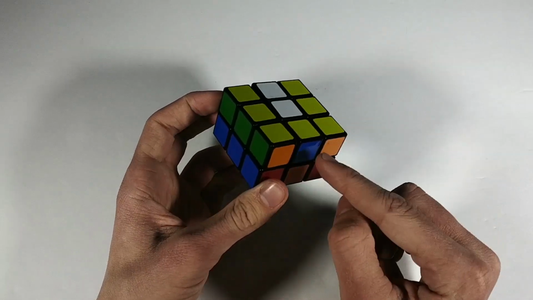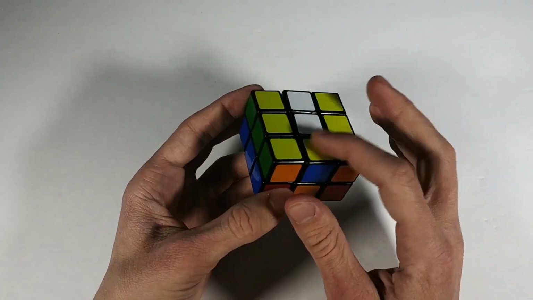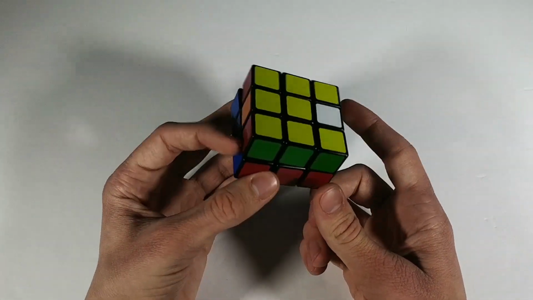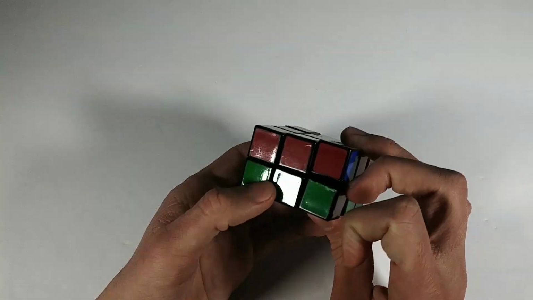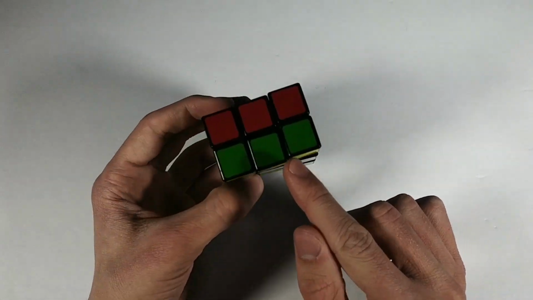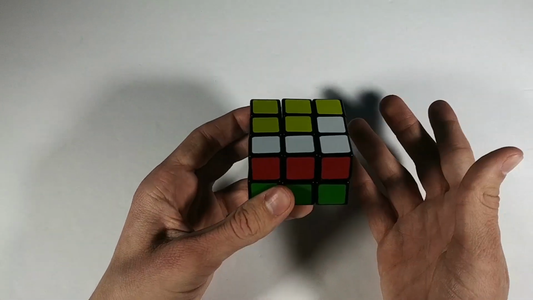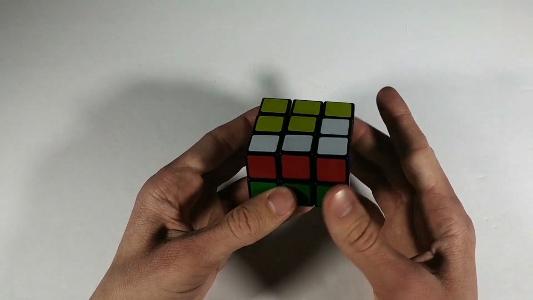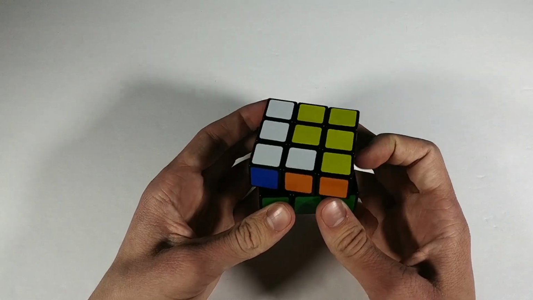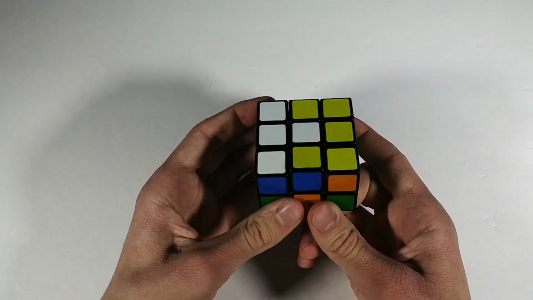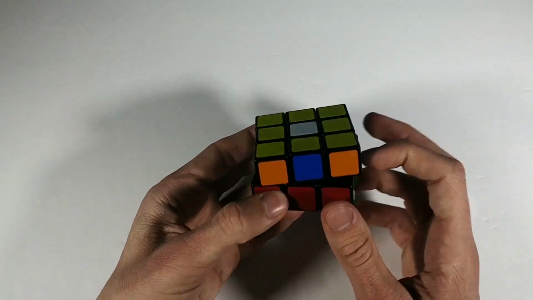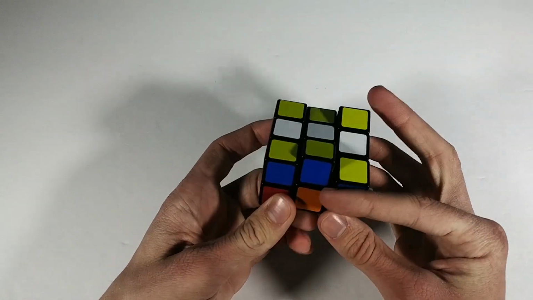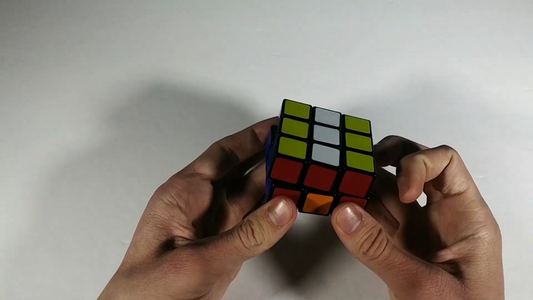So I'll just show one more example. Here are the two pieces I need. I'll put this one, M2, to go in the back, and then this one's in the front. So I'll do an F2, and now they're in the same layer, except I don't have to put them in the bottom layer because they already are. So I can go ahead and move the U layer over, put them up top, undo my U move, and then undo my F2. And now they are in the same layer and can be solved how they usually would during LSE.